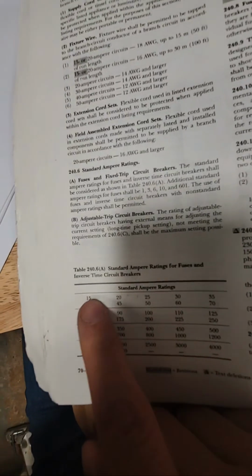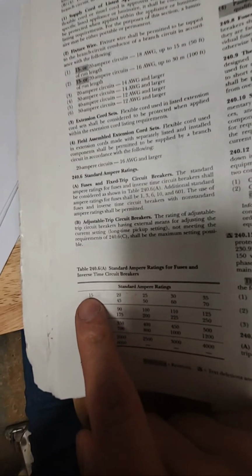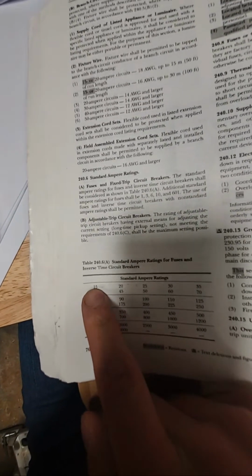If we go to 240.6, 15 amps is a standard size. It's not 16 amps, it's 15 amps. We can't go to the next standard size up. We fell on a standard size. We're stuck at 15. So 15 amp breakers it is for those guys.